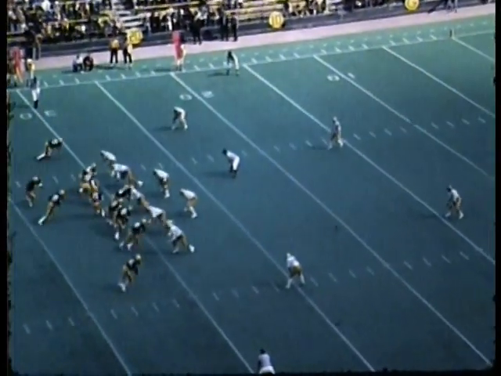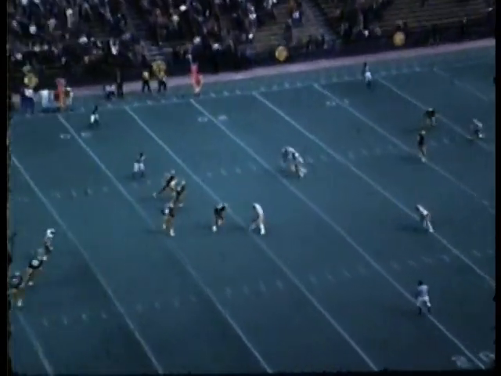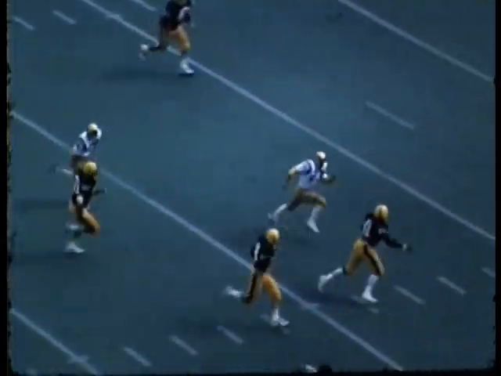Backfield, it's Rob Fick at quarterback. And Wellington split out wide to the right side. Here's Fick. He rolls back, looks for his receiver, throws a screen pass up the middle. Center with the football, runs back inside, still going, still going.